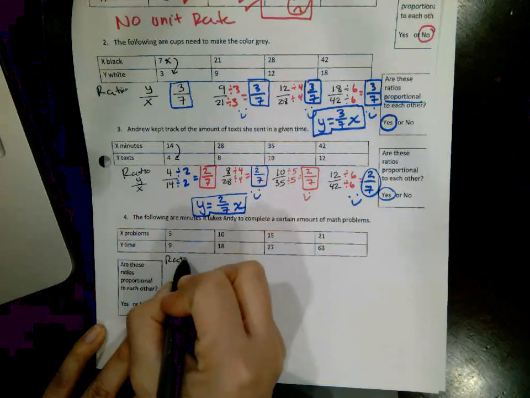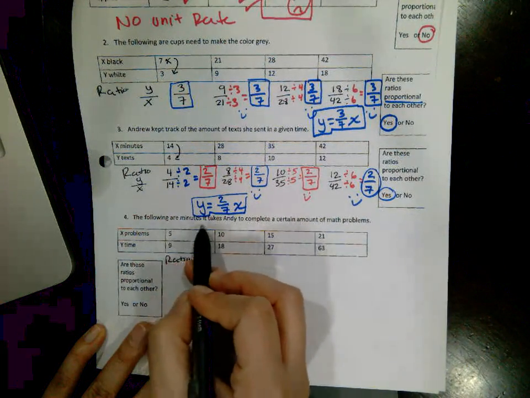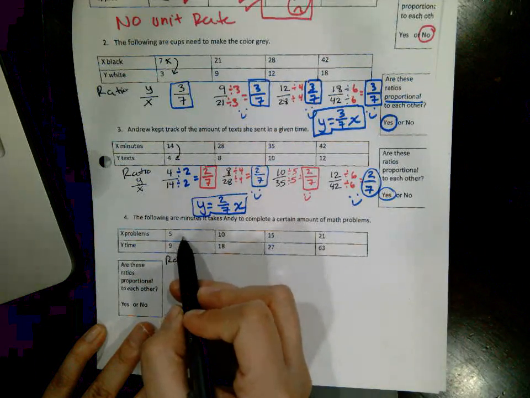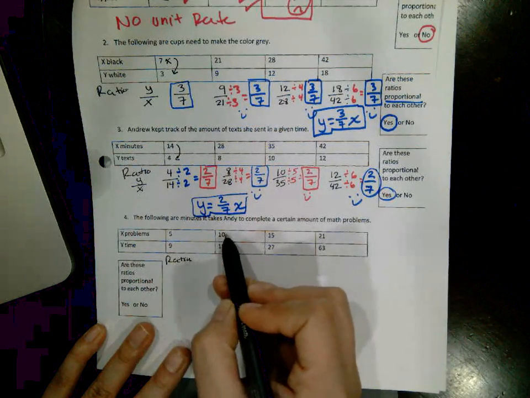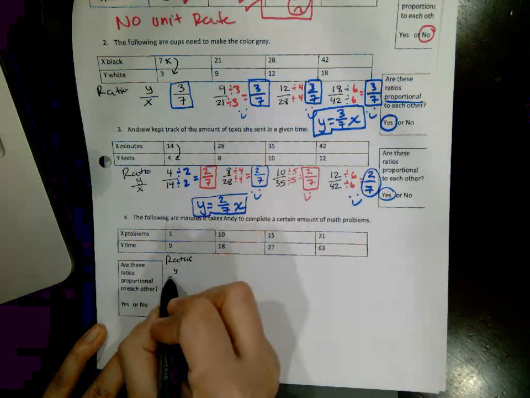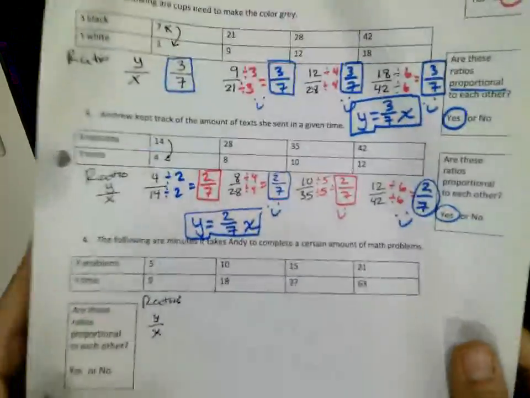All right. So the following are minutes it takes Andy to complete a certain amount of math problems. So if you have 5 math problems, it takes him 9 minutes. 10 math problems, 18 minutes. So the ratio would be y over x.